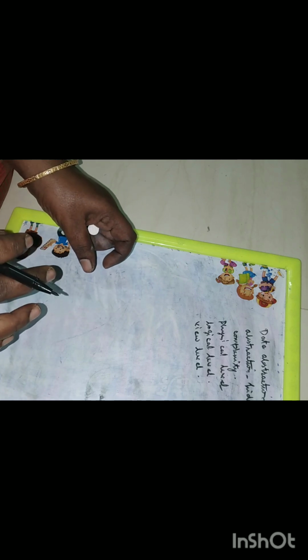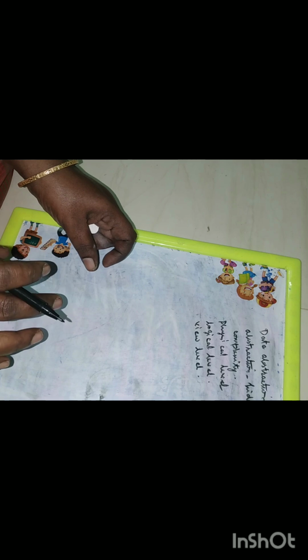First is physical level. Physical level means secondary storage level. Secondary storage level means it hides the complexities of how the data is stored in the secondary storage, how the data structure is defined and how the data is stored in the physical storage. It hides how the data is stored in the secondary storage.